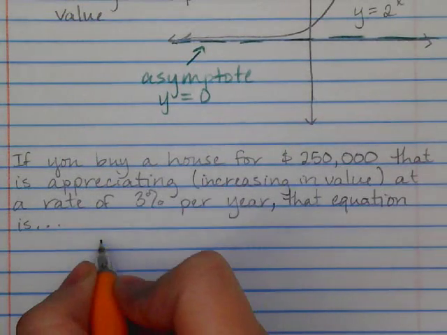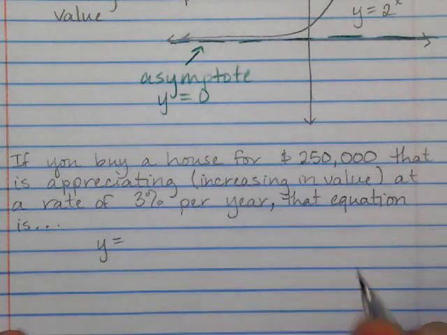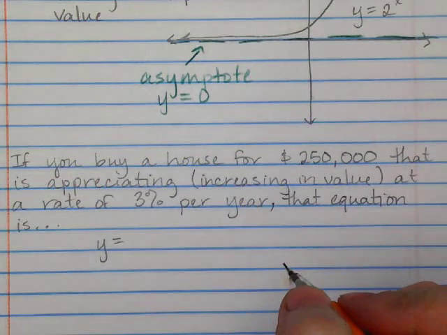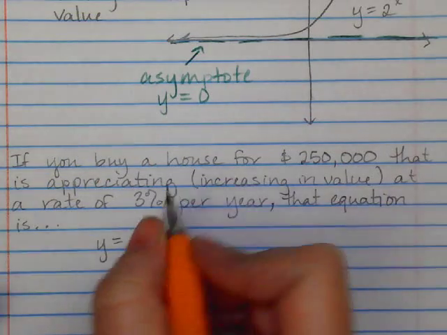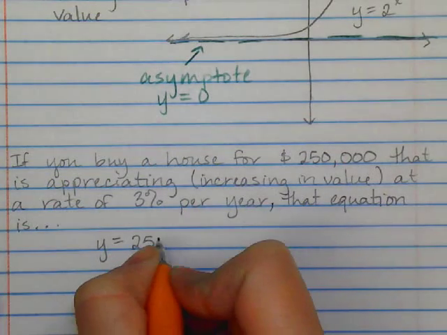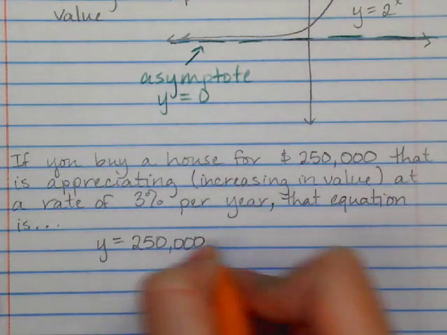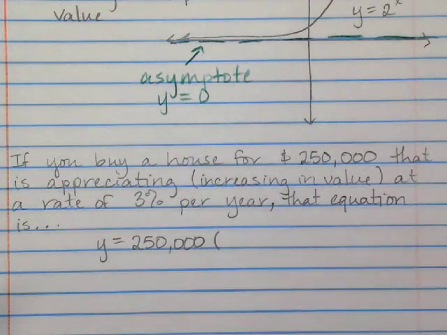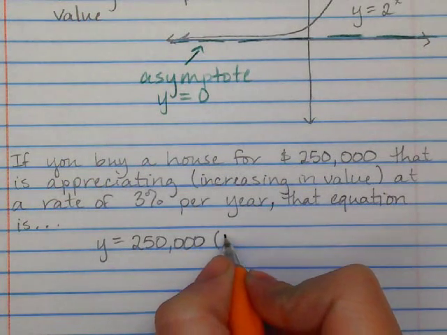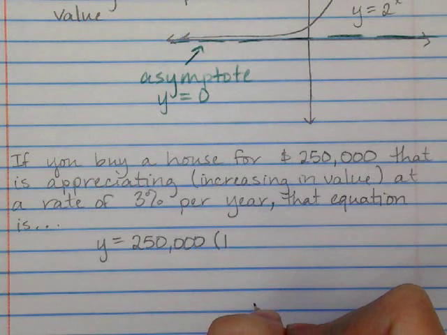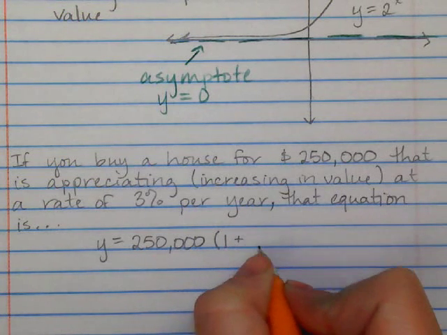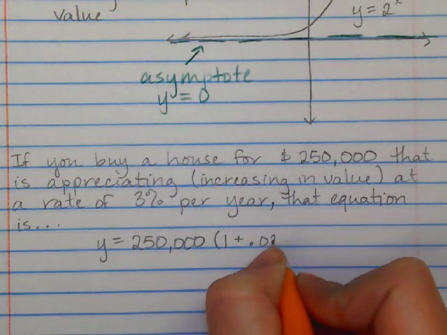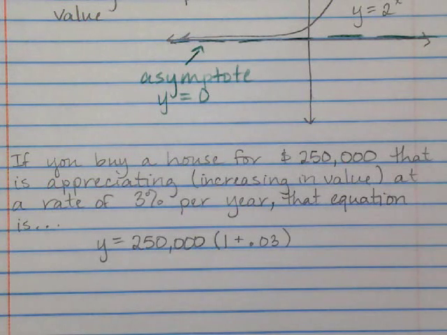So if we have our equation, y equals, what's our starting value? 250,000. Times our rate, which is going to be the 1 for our 100% that we start with, plus our 0.03, the 3% that it's growing by.